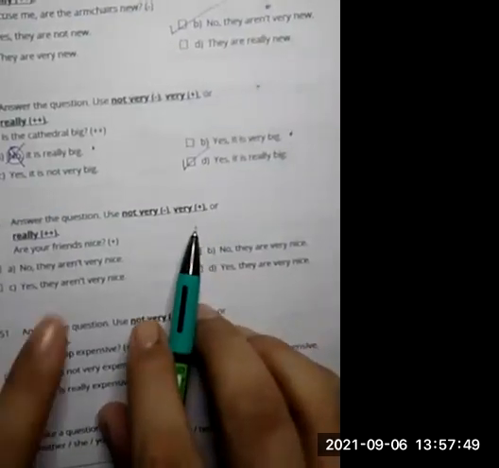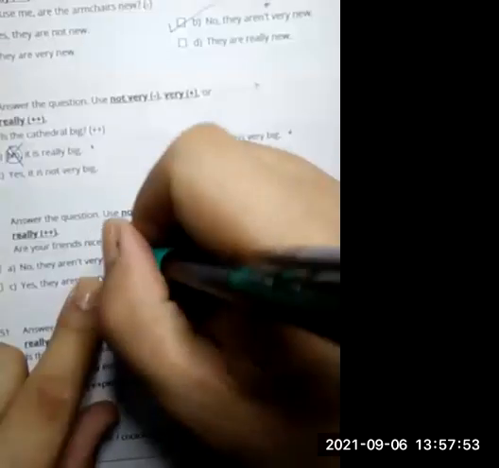Number 50, answer the questions not very, very, really. We look for very. So aren't very nice. That one is okay. Aren't very nice, are very nice, and are very nice. Okay, so all four of them have very in it. Now we look. Minus was not very.